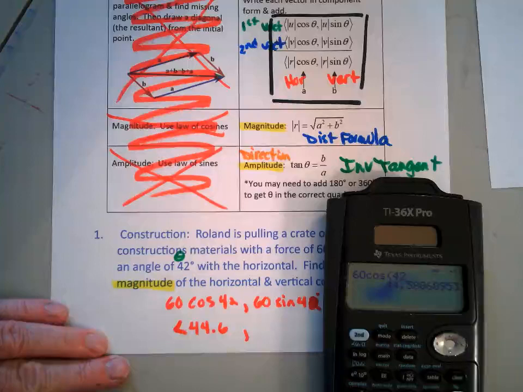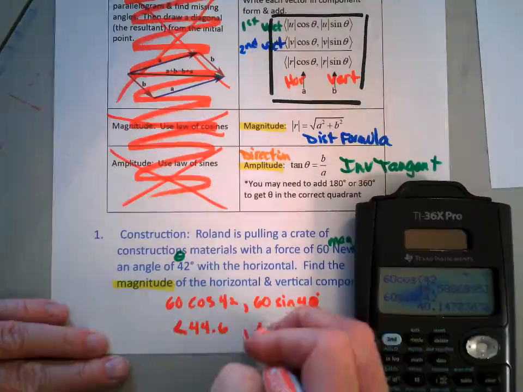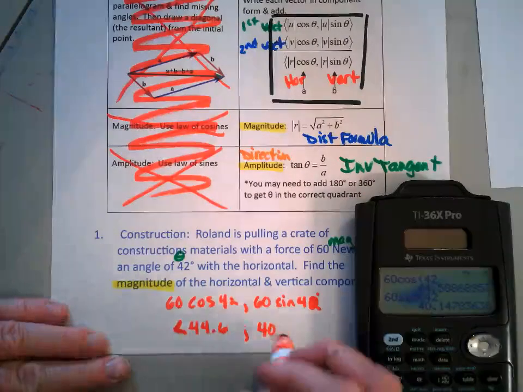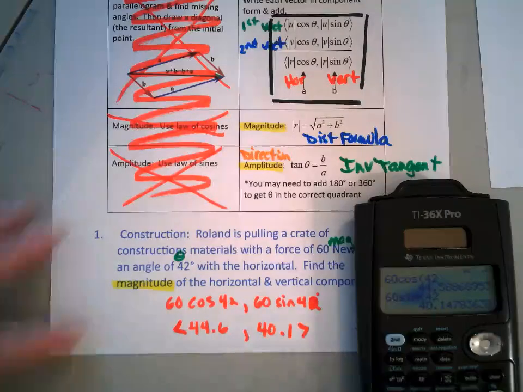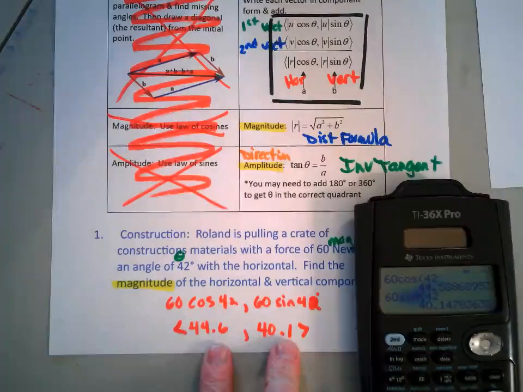And then we'll do 60 sine of 42. This is going to be the vertical component: 40.1. So this is the horizontal and vertical component of the vector.